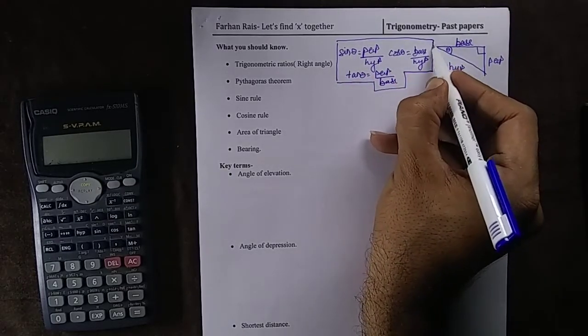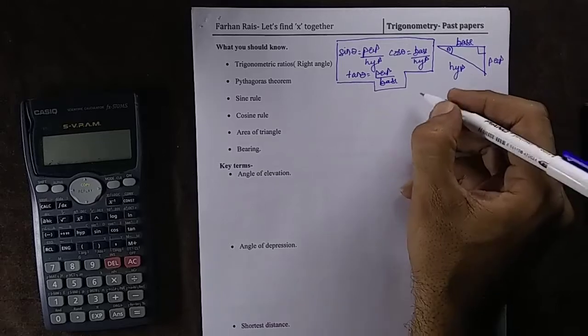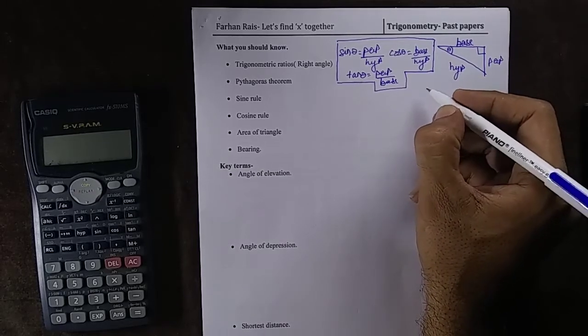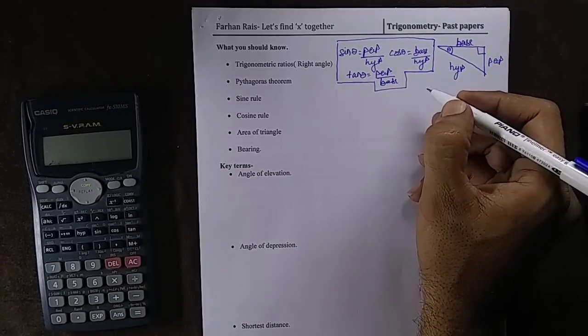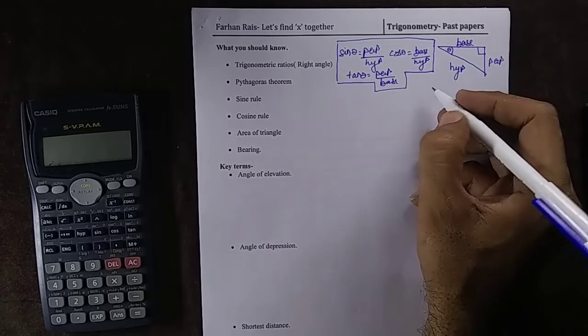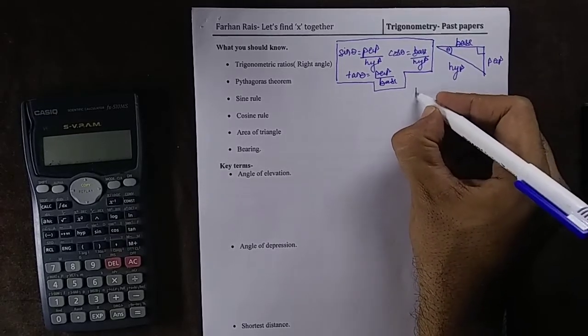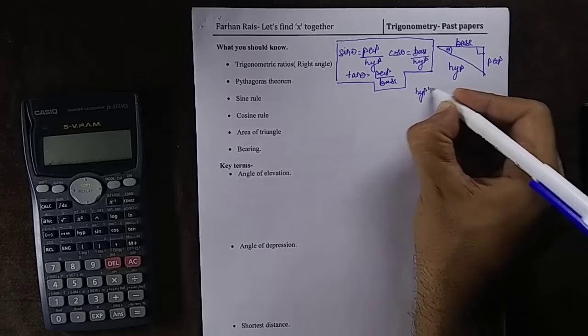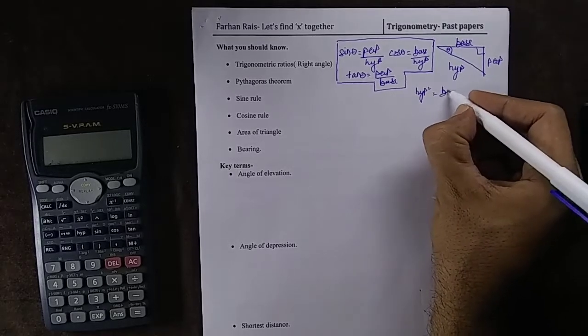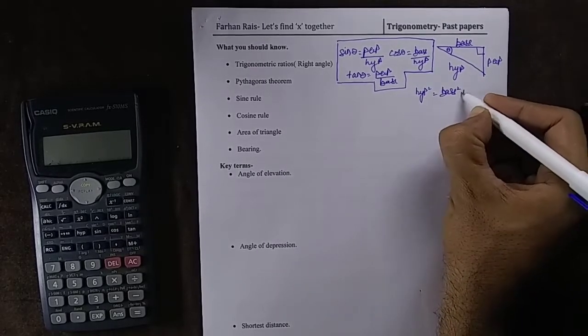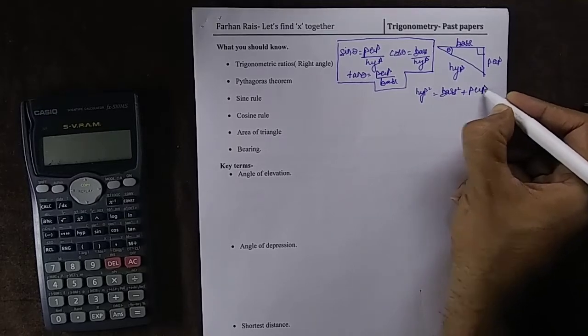Apart from these ratios, we have Pythagoras theorem. Pythagoras theorem is again the relation between the three sides in a right angle triangle, which is written as hypotenuse square is equal to base square plus perpendicular square.